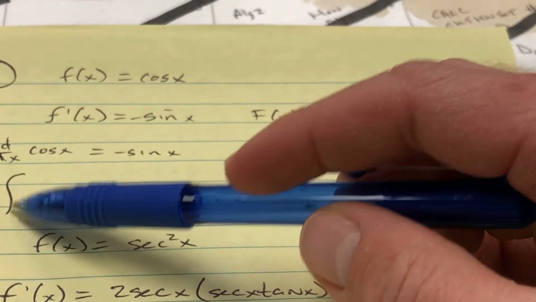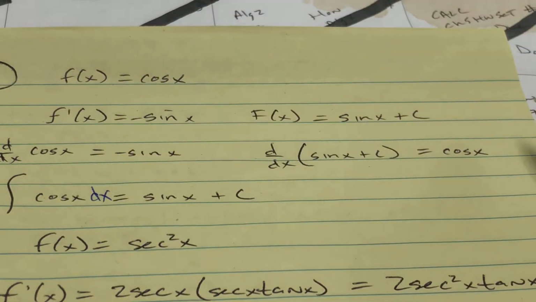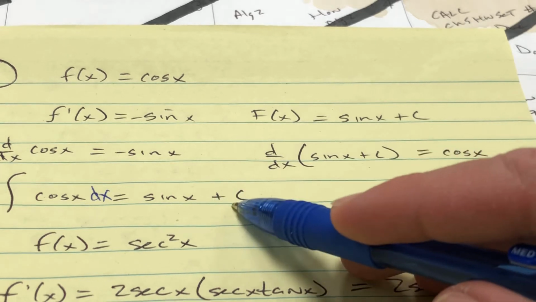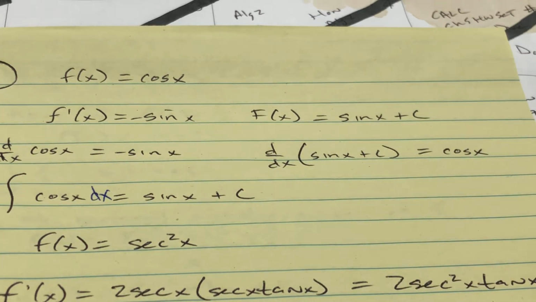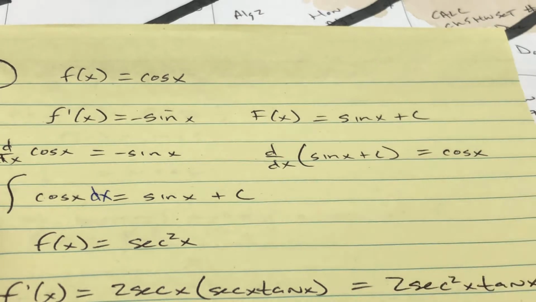When I have an indefinite integral, no bounds, we'll know what that means later. The derivative of cosine is sine. If I ask for the general antiderivative, you need plus c, that arbitrary constant, because when I take the derivative of a constant, I get back to cosine.